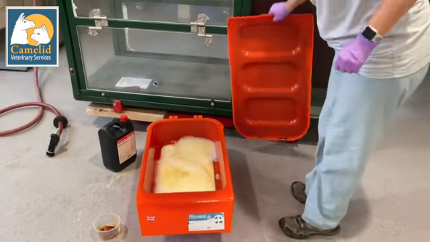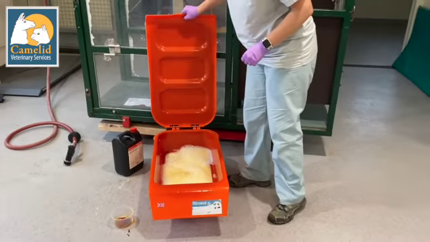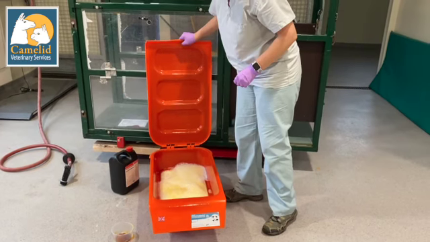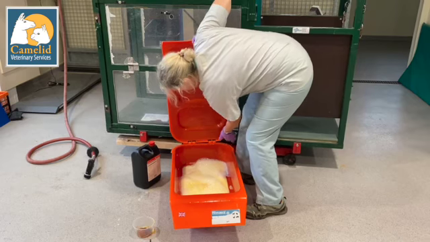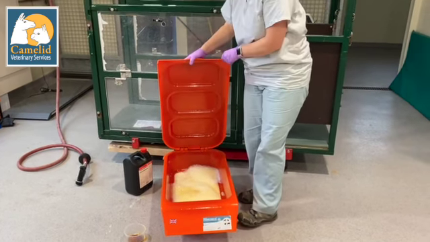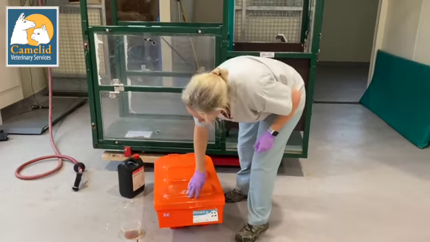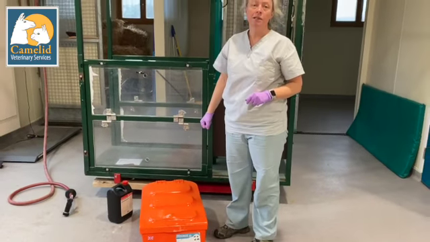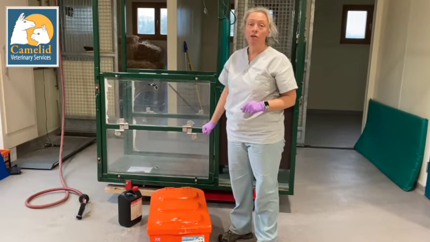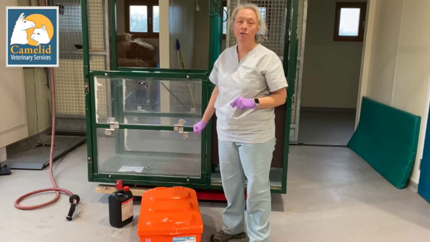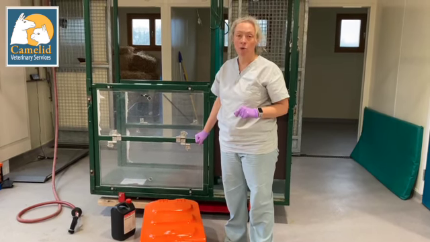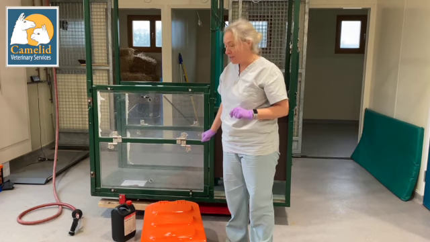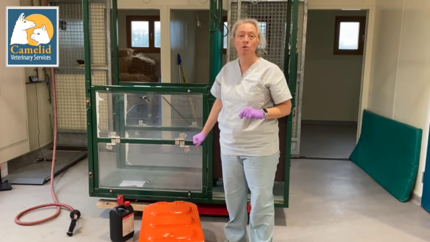Okay, and if you're using a foot dip outside, it's a very good idea to have a lidded foot dip like this one, which you can fix onto the foot dip afterwards and close the lid. That means that the foot dip can stay outside and not end up with the foot dip disinfectant being diluted out when there's rain.